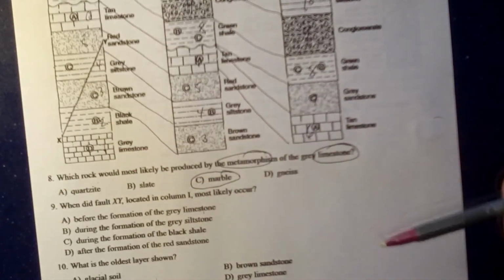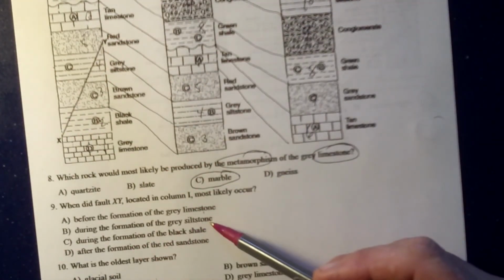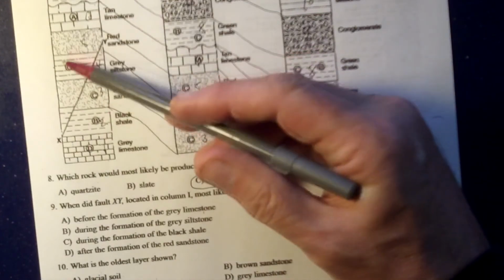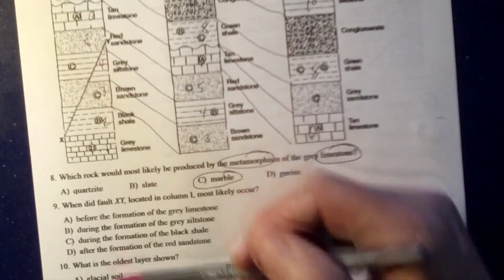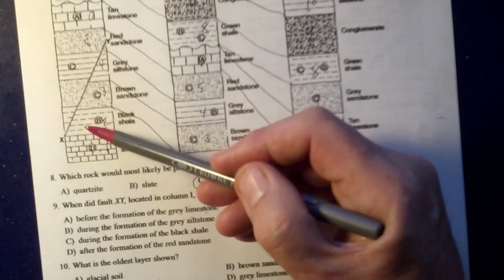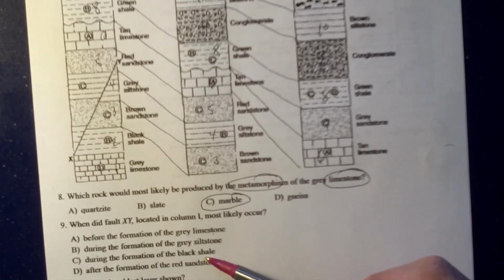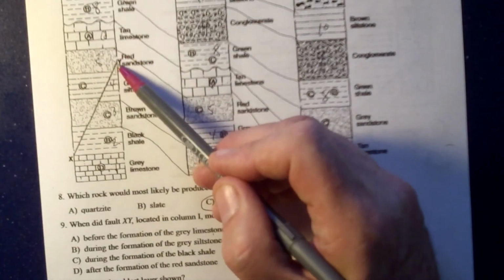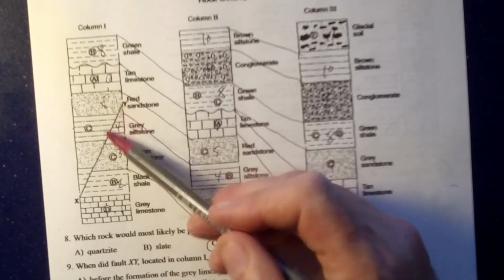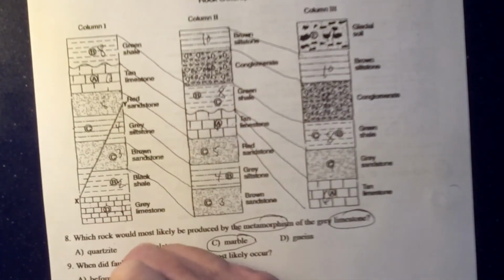It must have happened, the fault must have happened after the gray limestone was there. During the formation of the gray siltstone, the siltstone had to be there already. It couldn't happen during. During the formation of the black shale, once again, the black shale had to be there for the fault to occur. After the formation of the red sandstone. So what you see is you do see the red sandstones cut by the fault. Means the red sandstone had to be there already. So there is our correct answer.